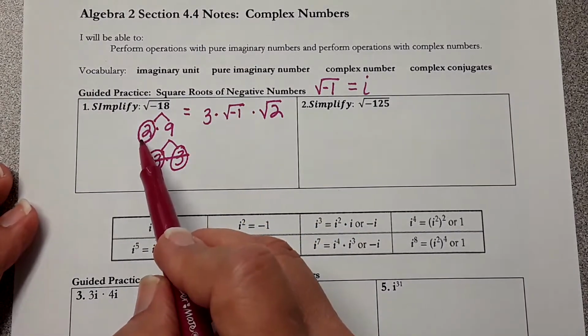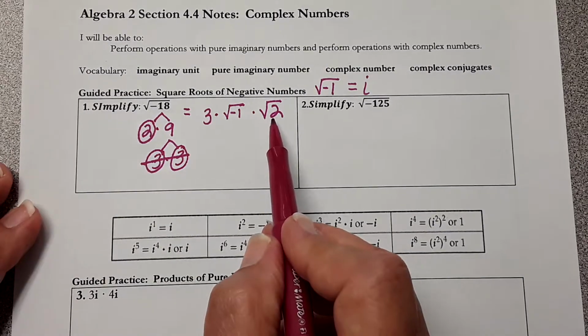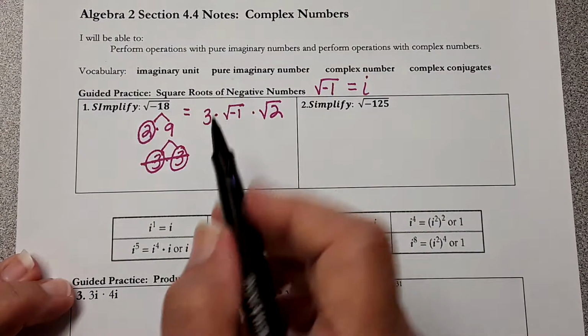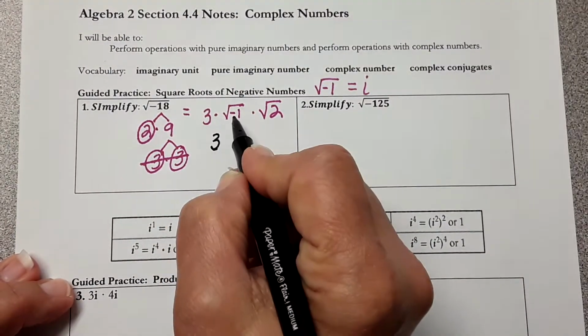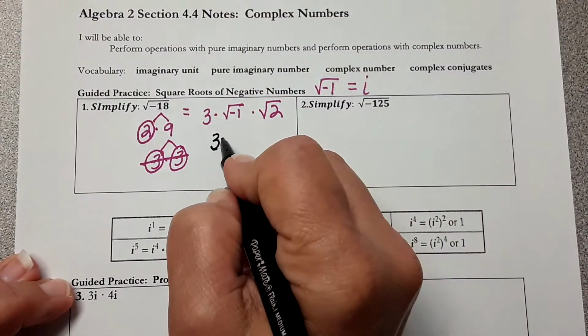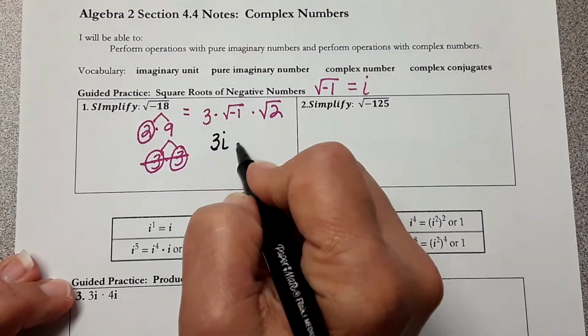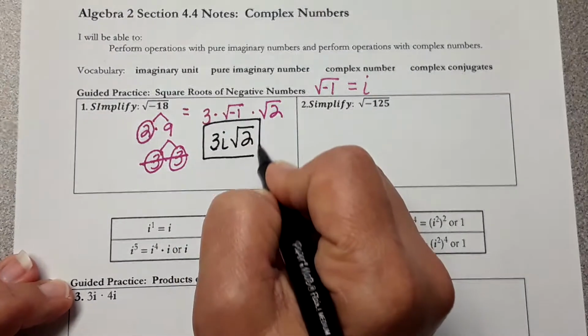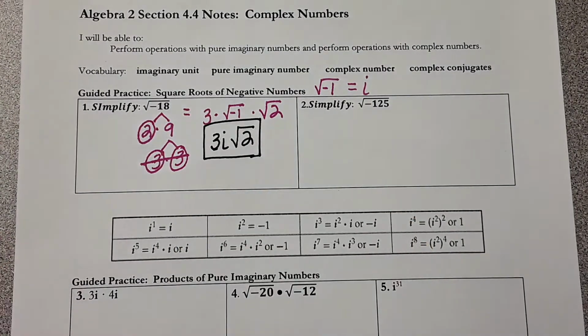This one is the lone one. I can't find its mate. That's why it stays. Now, what I'm going to do is this becomes 3. The square root of -1 is i. I can't take the square root of 2, so I just leave it, and that's my final answer. The big thing about this one is it's not on how to simplify a radical. It's more on the fact that you know that when you pull out a negative.